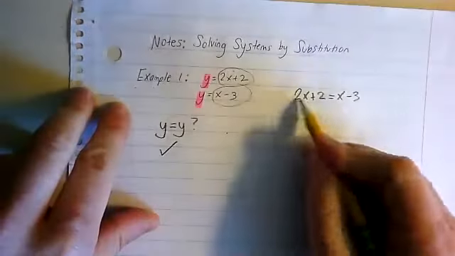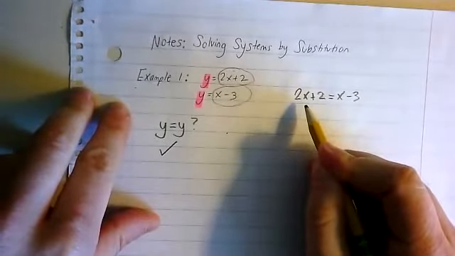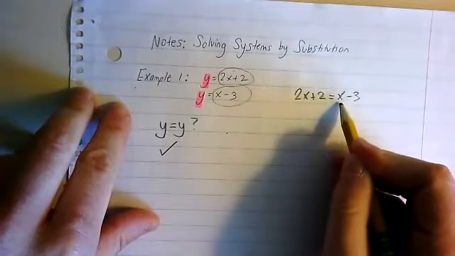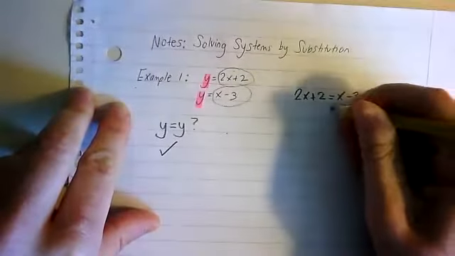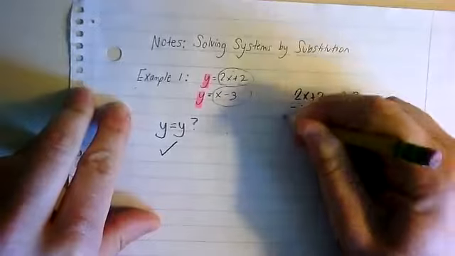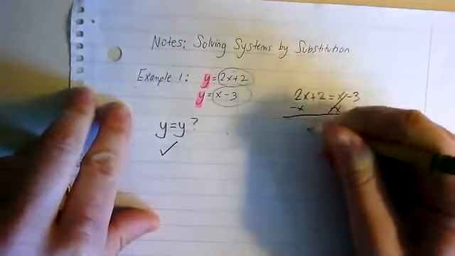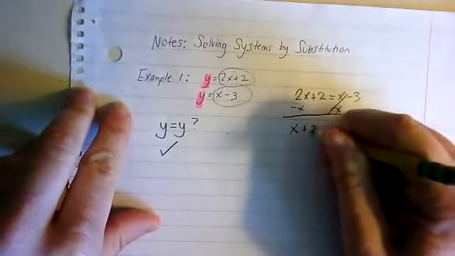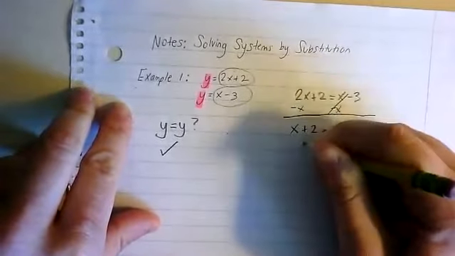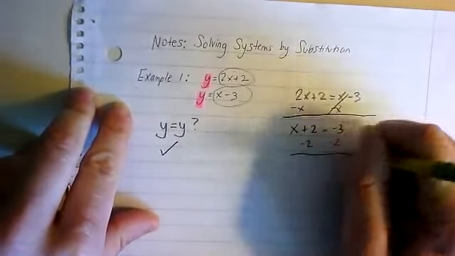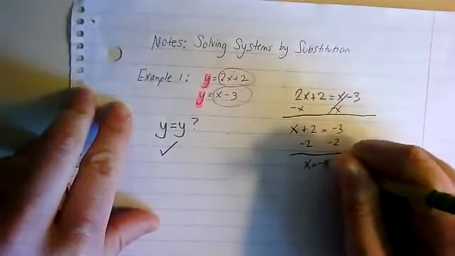So if I know x is on both sides of my equal signs, I only want it on one side. So I can either subtract 2x on both sides or subtract 1x on both sides. I'll just go ahead and subtract the 1x. We can keep x positive. So 2x minus 1x gives me 1x plus 2 is equal to negative 3. And then I'll just subtract 2 on both sides to get x is equal to negative 5.